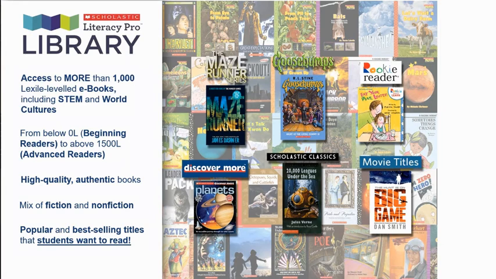The ebooks in this library range from below 0 Lexile for beginning readers to above 1,500 Lexile for advanced readers of English. Look at the incredible variety of books from which students can choose to read.